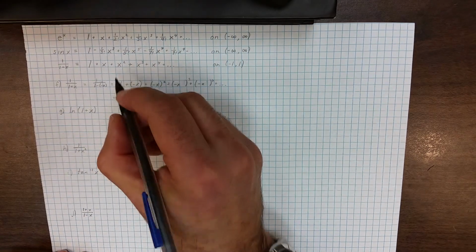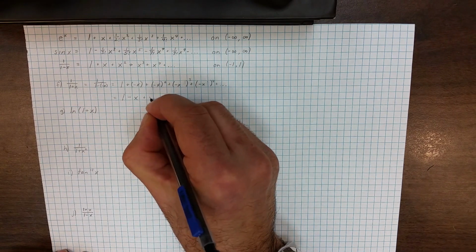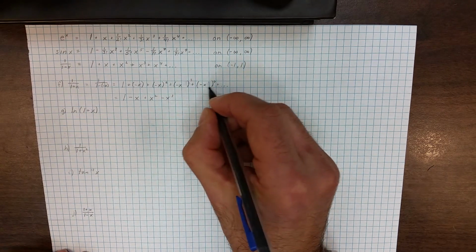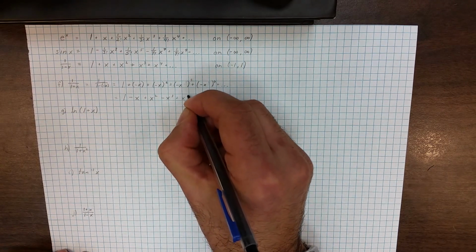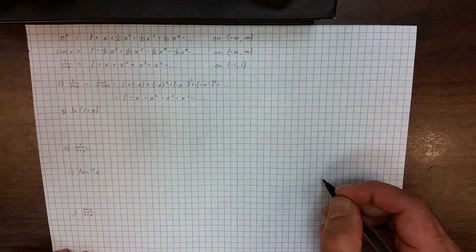And when we put this all in, we end up with 1 minus x. The minus signs cancel out, plus x squared. We have 3 minus signs here, minus x cubed. We have 4 minus signs, plus x to the 4th. And it continues minus plus forever.